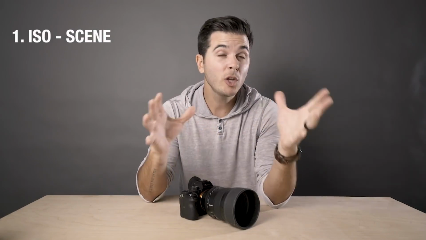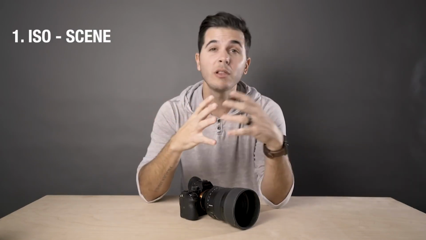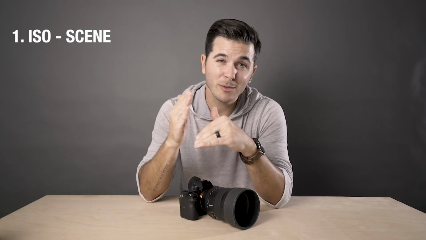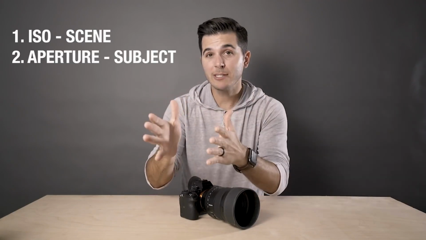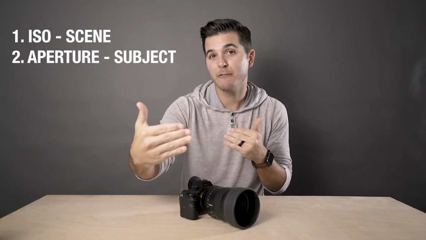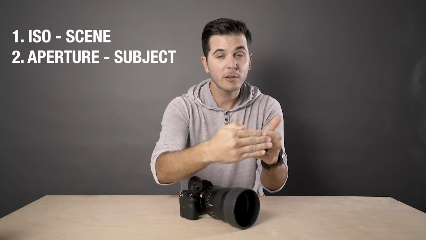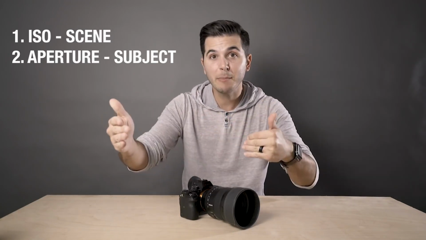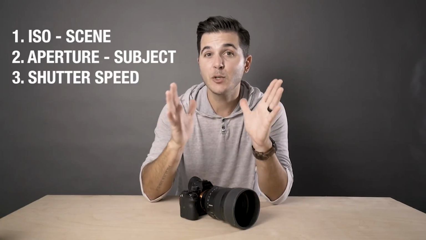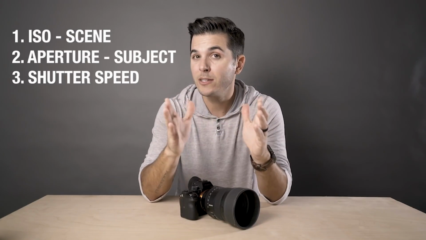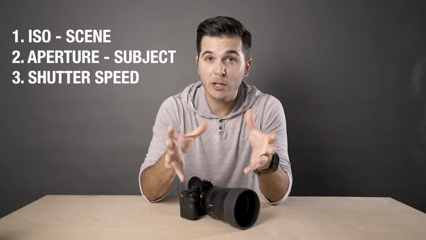So anytime I'm gonna take a shot, I'm gonna walk into the scene, and the first thing I'm gonna do is set my ISO. So I'm gonna look at the scene. If I'm outdoors, there's plenty of light, I'm gonna bring that ISO as low as I can, maybe 200 or 100. Second, I'm gonna look at my subject. I'm gonna choose how much depth of field do I need for that one person or 2 people or 5 people, and I'm gonna set my aperture based on that. And then third, I'm gonna choose how much motion blur I want or don't want and set my shutter speed based on that. So here's 2 quick scenarios.